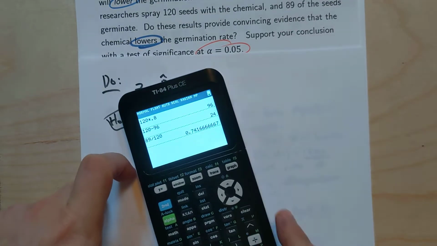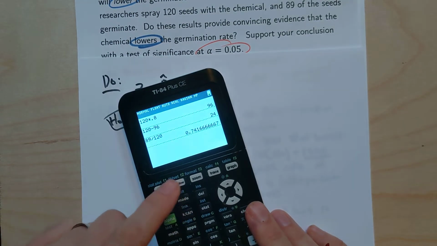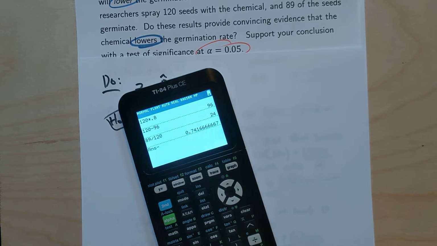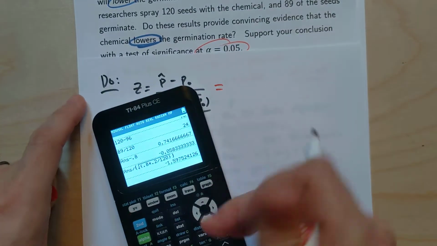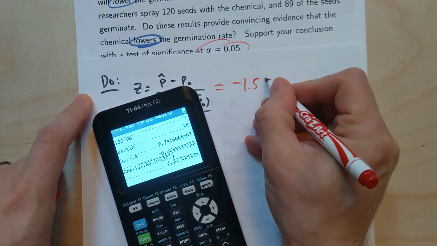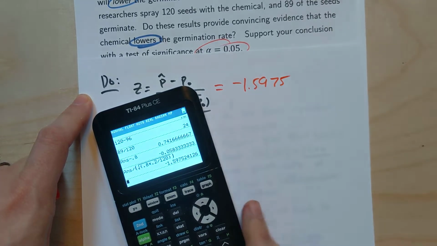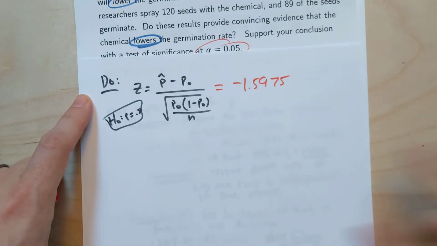I really should have checked that at the outset. Then I do this minus 0.8, and divide by the square root of 0.8 times 0.2 divided by 120, and I got negative 1.5975 or so. So that's my test statistic.